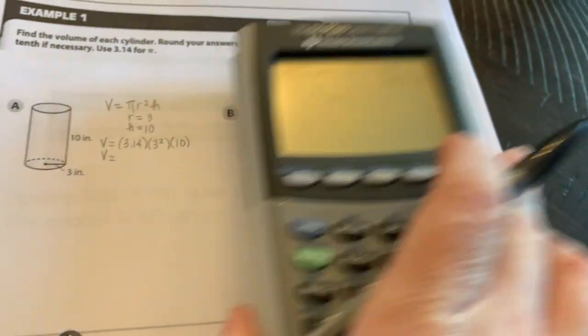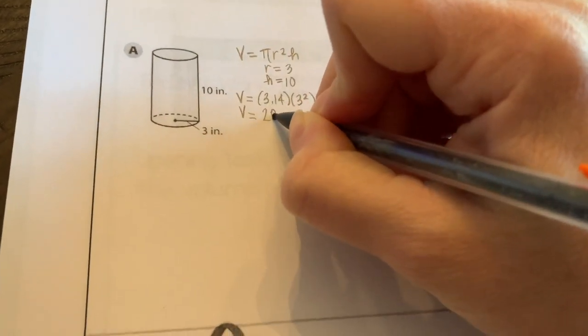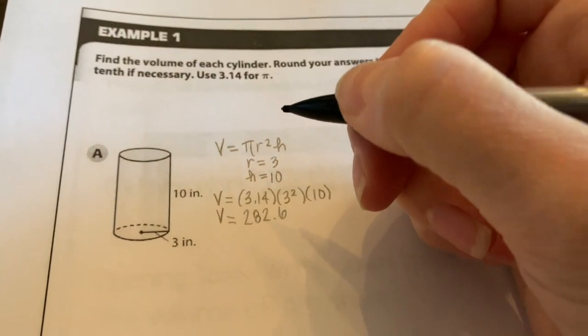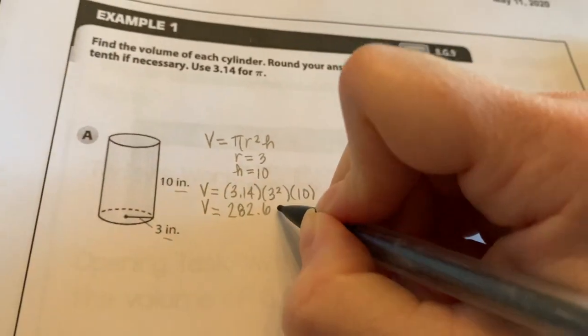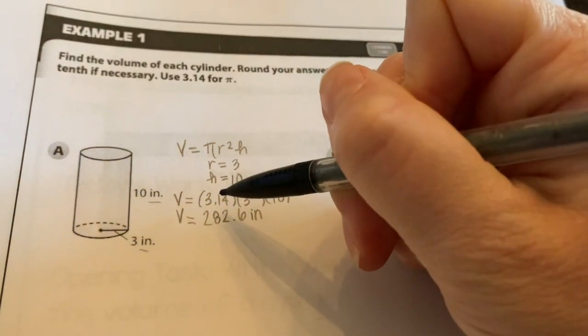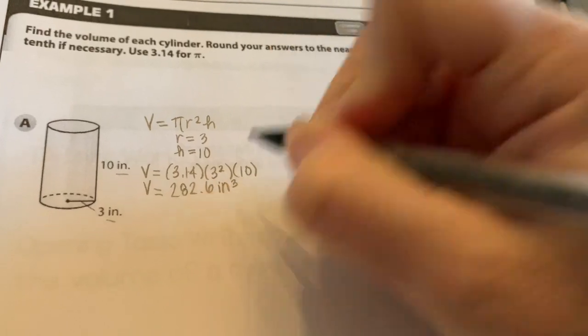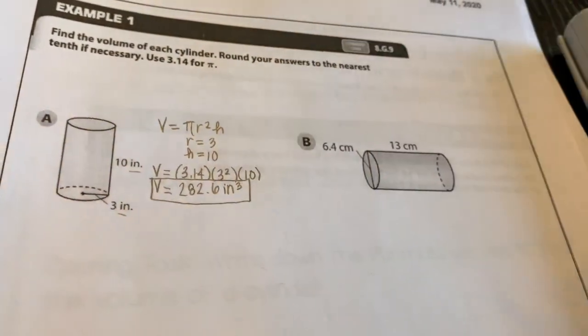And it's 282.6. And one thing you have to always remember with volume and any kind of actual calculation in geometry is that you must include your units. So this is inches. And remember, we're multiplying inches times inches times inches. So volume is always cubed. So my answer is 282.6 inches cubed.